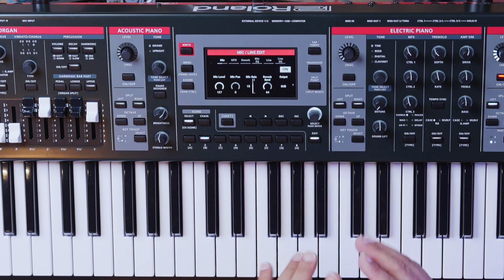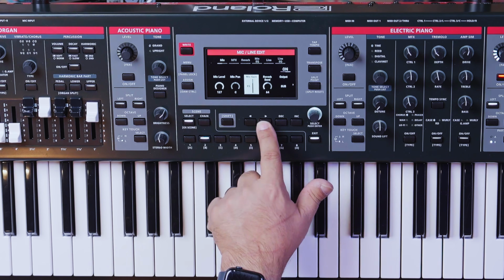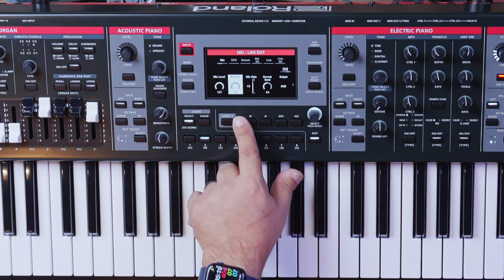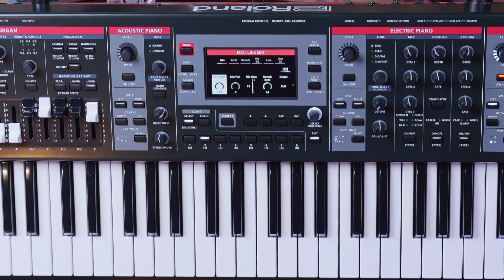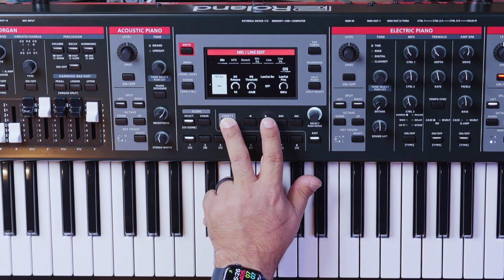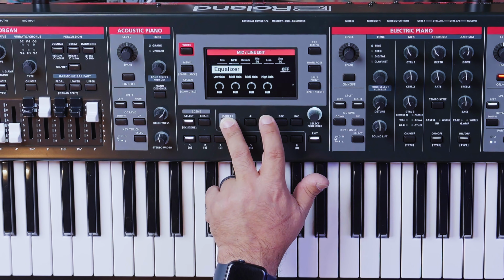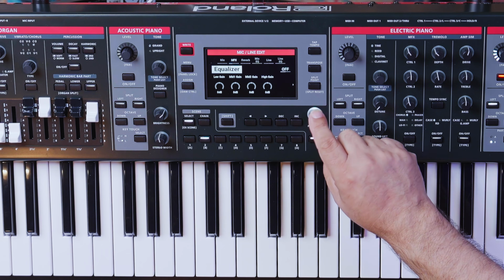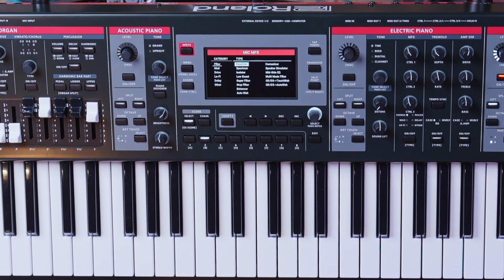Now, the way I showed you last time, we can go arrow by arrow, which is fine in some cases, but sometimes I'm in a hurry. I want to jump through the different sections. So I'll press and hold shift and hit the arrow, and I jump to the next page. I'm going to do it one more. Okay, now we get the master of different multi-effects. I'll press the enter button, and you see all of these effects we have in here.